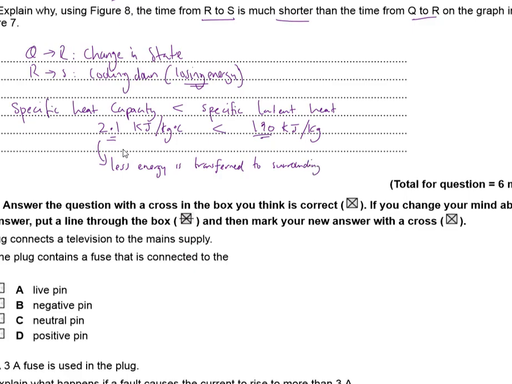Now, here's what's happening. We have liquid wax. It changes state and then it's solidified, and then it cools down even further, so it becomes a solid in this case. This here is QR, and from here to here it's just solid. It just becomes more solid because it's losing more energy in this case.